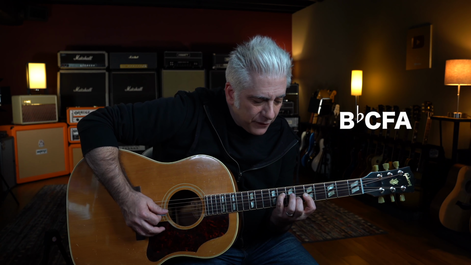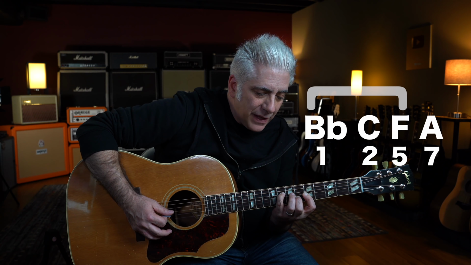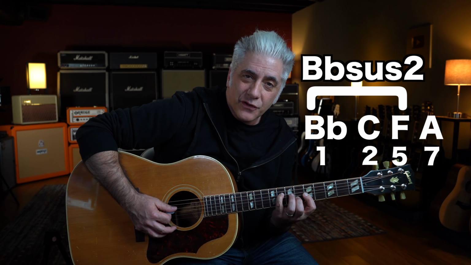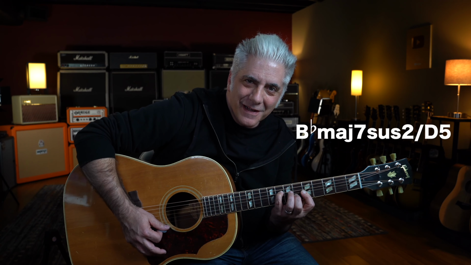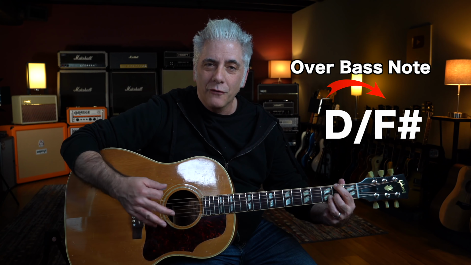Okay, this chord is B flat, C, F, A. So we have B flat, C, F, which we know because I've studied this, is a B flat sus2. And the A is the major 7th, so it's a B flat major 7 sus2 over D5. When you say over, it means above. That's when you see those slashes. If you have that chord like that, that's a D over F sharp, meaning over an F sharp bass. So this is how we name chords.